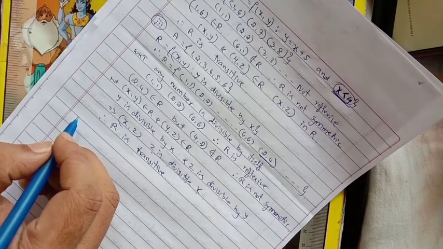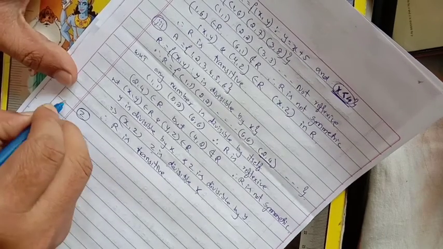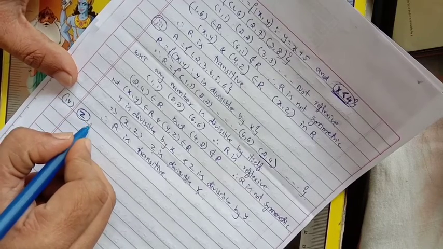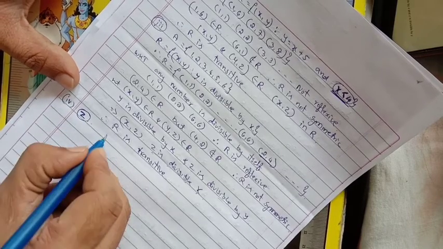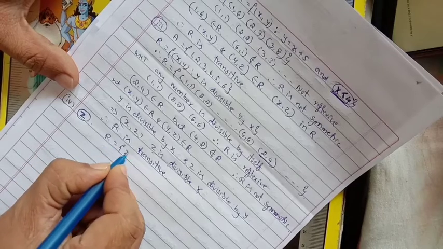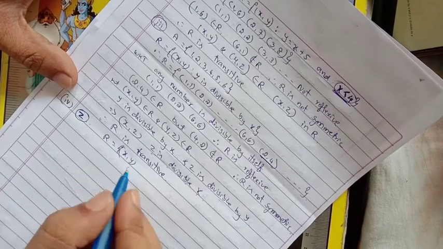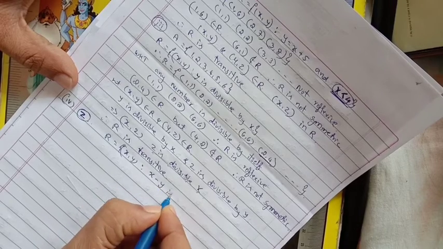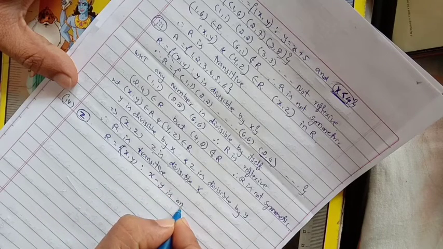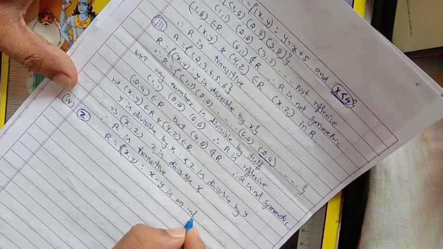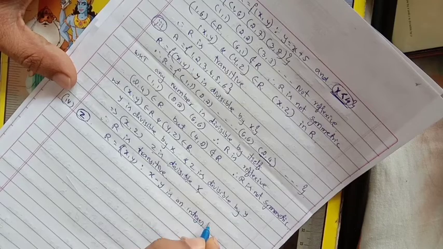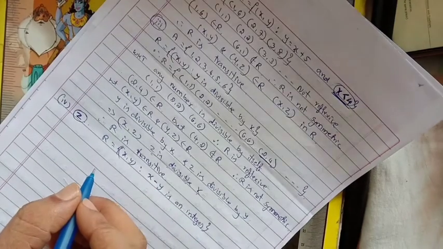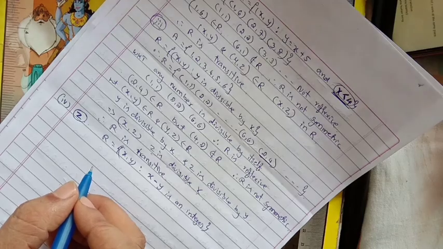The fourth problem: relation R in the set Z, which is the set of all integers, is defined as R equals x comma y such that x minus y is an integer. So x minus y is an integer, and everything belongs to Z.